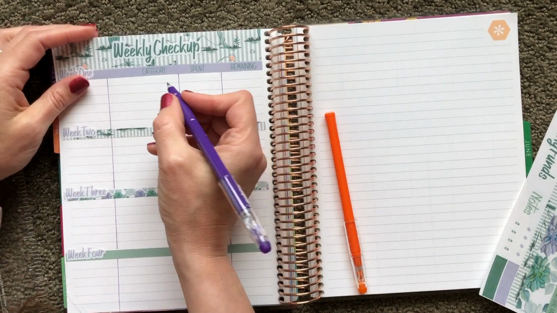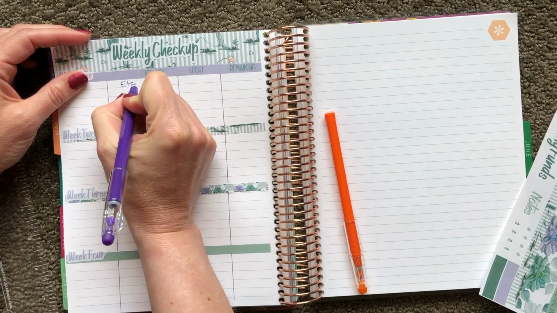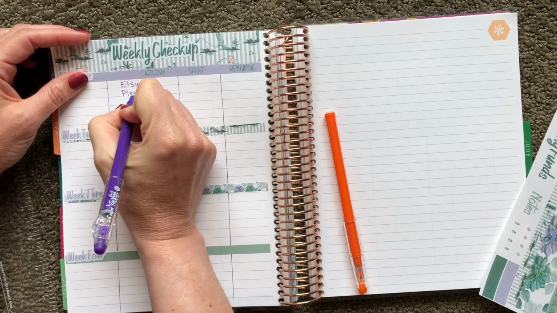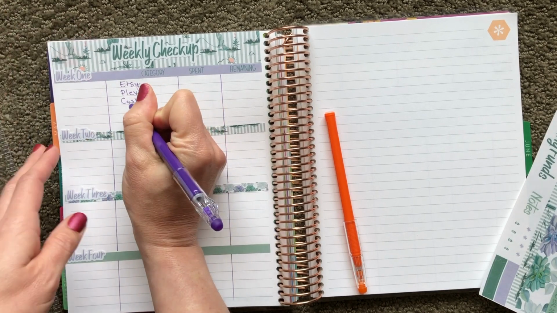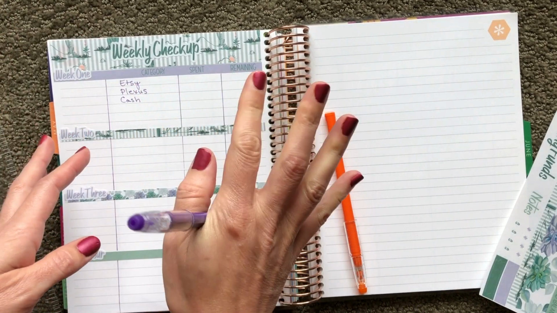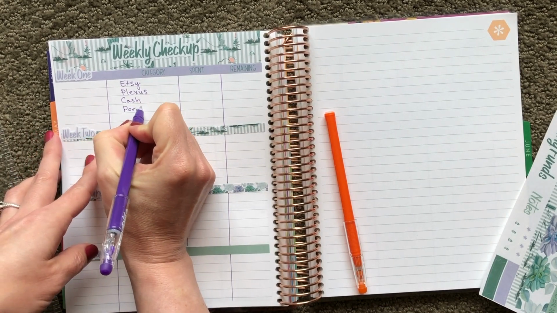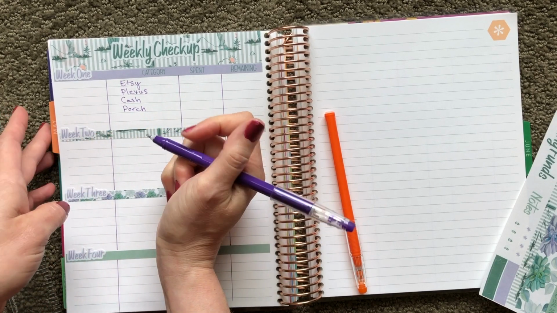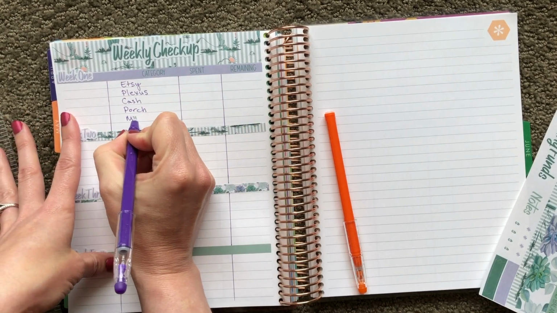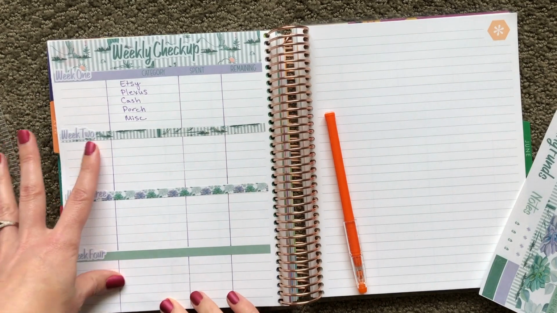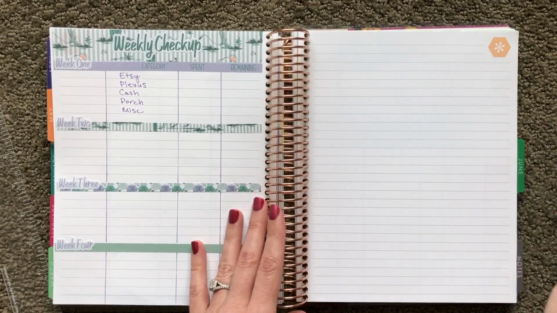Okay, so we have Etsy, Plexus. I've been keeping a cash category, and that's just the cash that I need to take out and put in different envelopes. That's been helpful. Porch. What was the other one? Oh, miscellaneous. All right, then I will repeat that right here, and that's how I keep track of it for the weekly checkup.